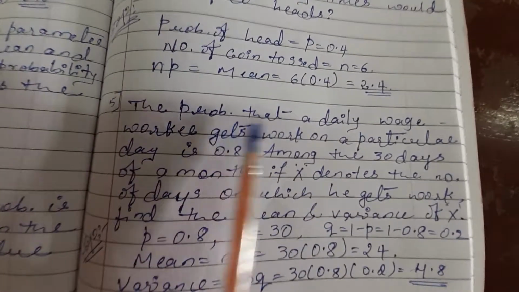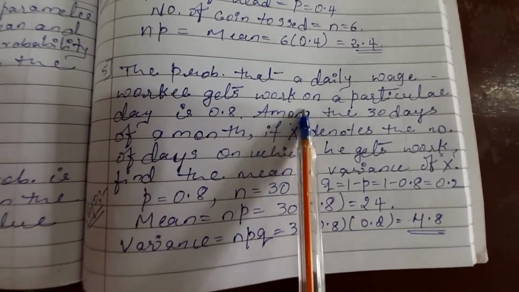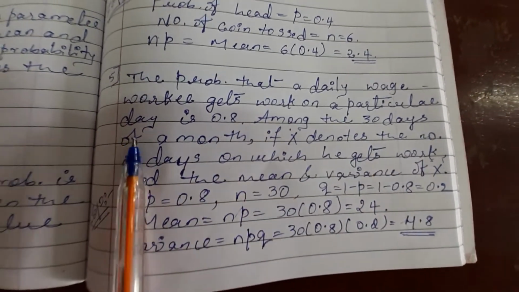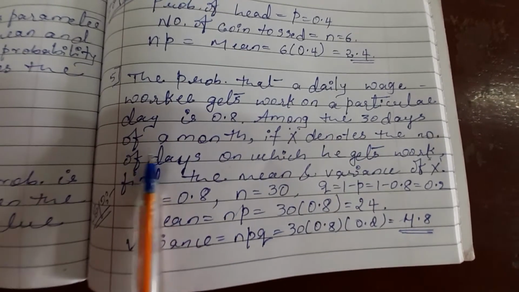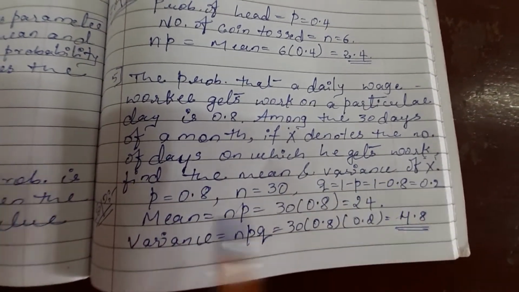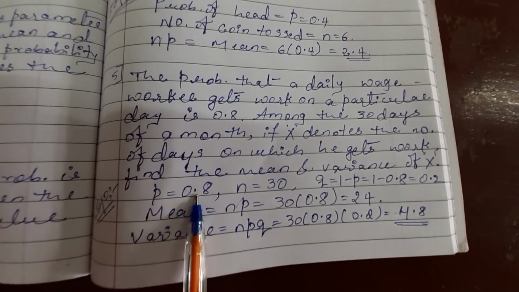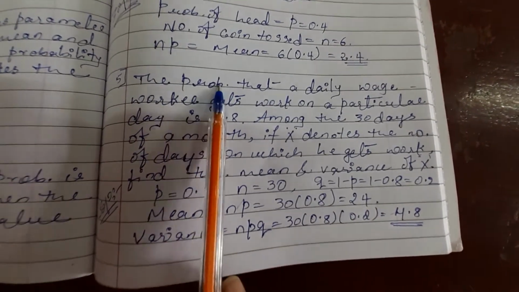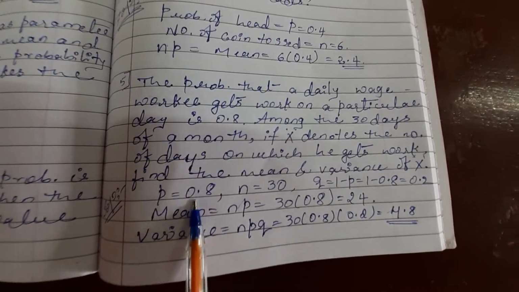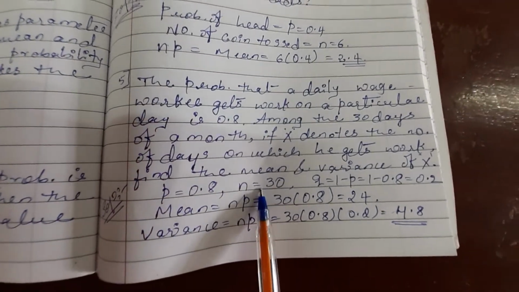Next, the probability that a daily wage worker gets work on a particular day is 0.8. Among 30 days of a month, if x denotes the number of days on which he gets work, find the mean and variance of x. Here P equals 0.8, the probability that the worker gets work on a particular day, and n is the number of days.